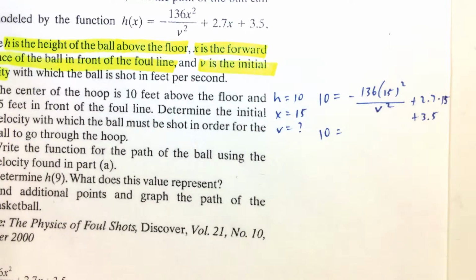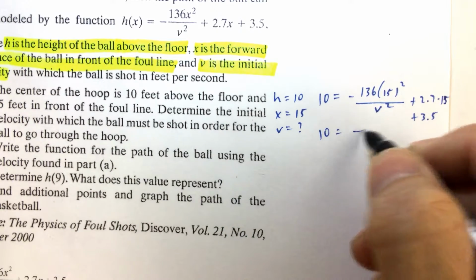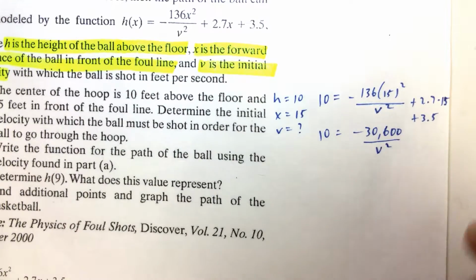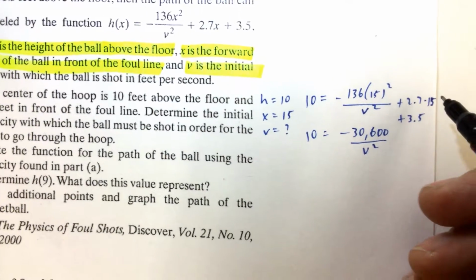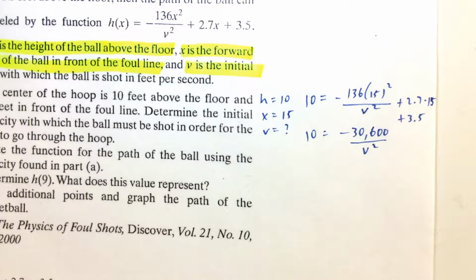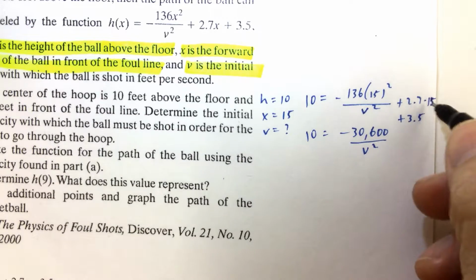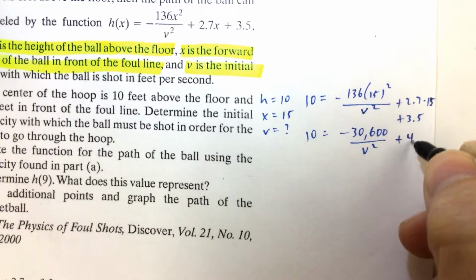Let's go ahead and multiply out 136 and 15 squared. So 136 times 15 squared is 30,600. So we have negative 30,600 over v squared. And then I'm going to plug this into my calculator: 2.7 times 15 plus 3.5. I'm going to pause the video for that. Okay, so all of that stuff there is plus 44.